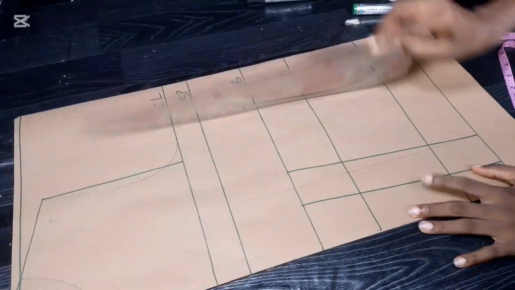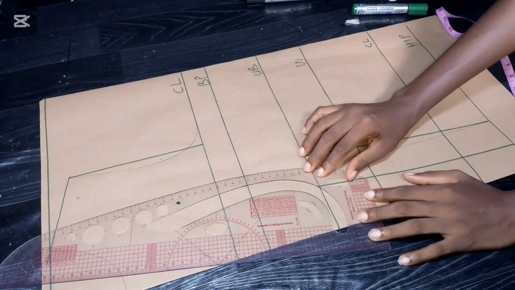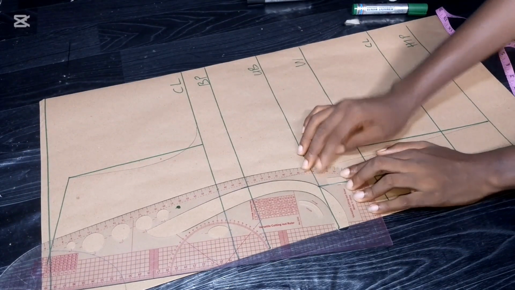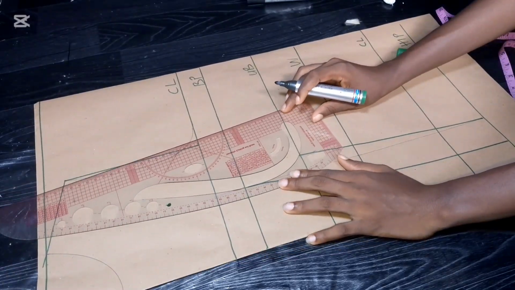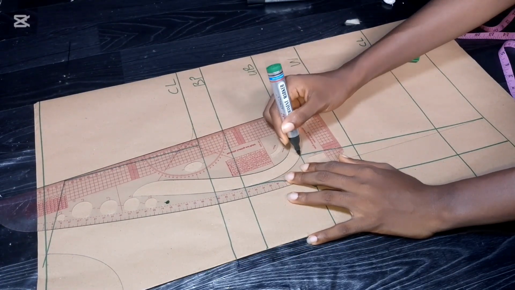Okay, I'm trying to get a slanted dart. So I'm going to use my curve to connect the underbust to meet the bust area like this, and I'm going to do it on both sides like I'm doing right now.